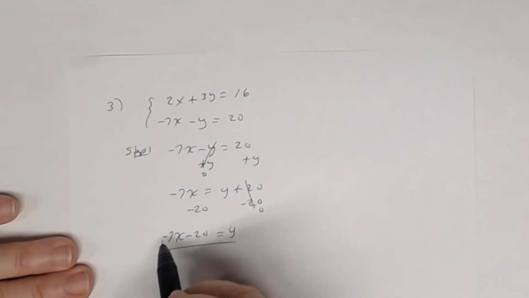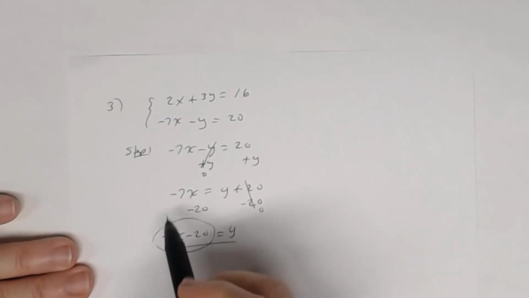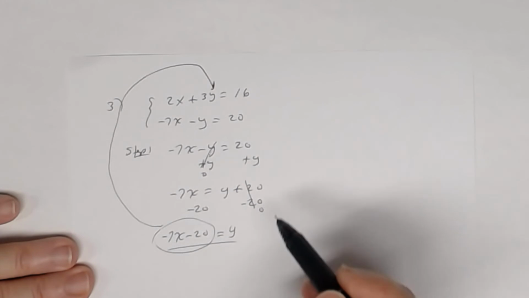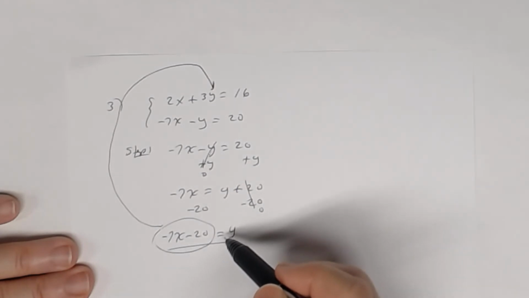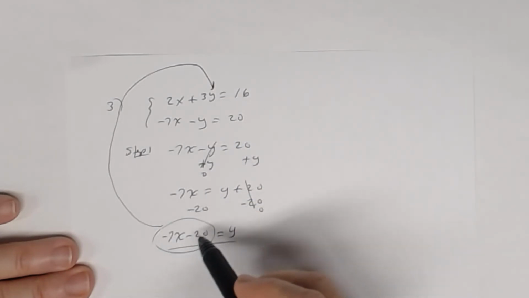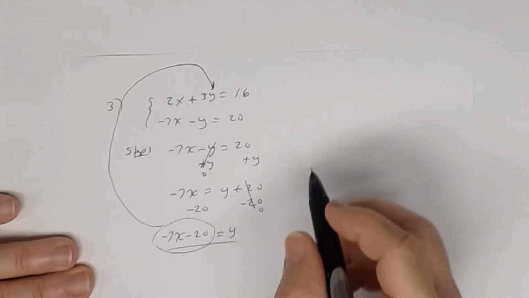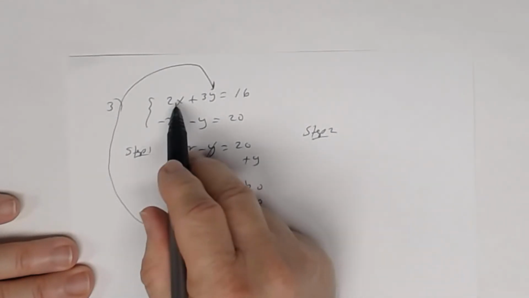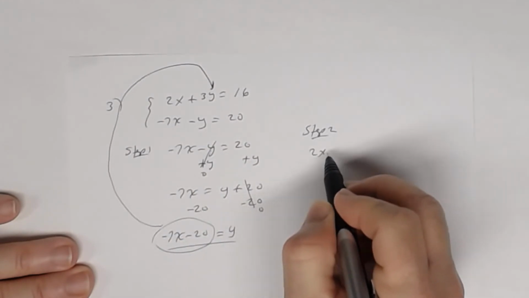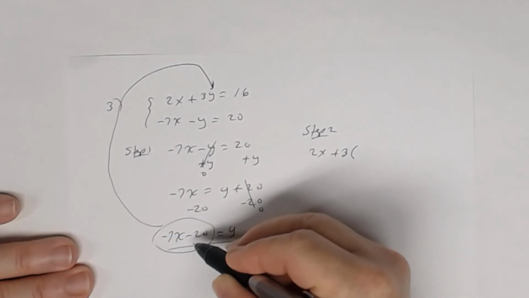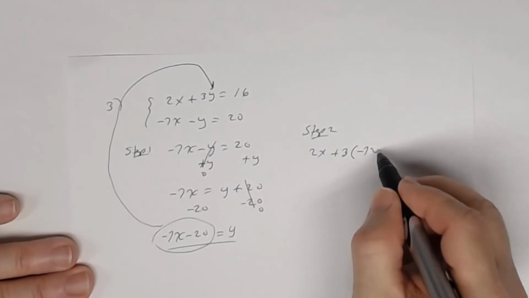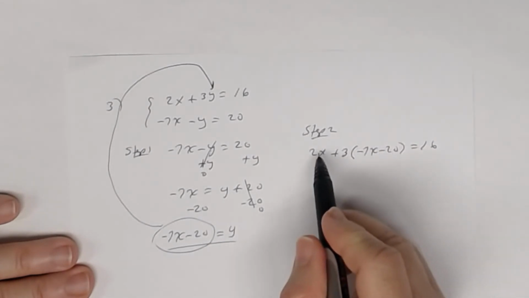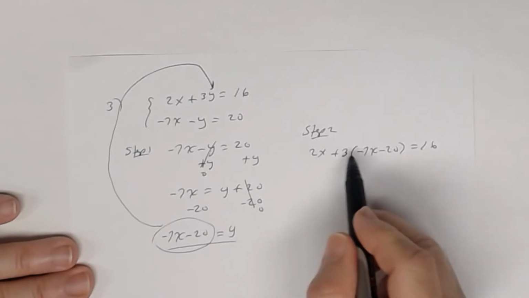Step 2 says I take this expression right here and I substitute it into the other equation in place of y, because that's what I got by itself. So y is negative 7x minus 20. All right, so this will be step 2. So you get 2x plus 3 times y, where y is negative 7x minus 20, equal 16. And then notice you only have variable x now, so you're going to solve this linear equation.